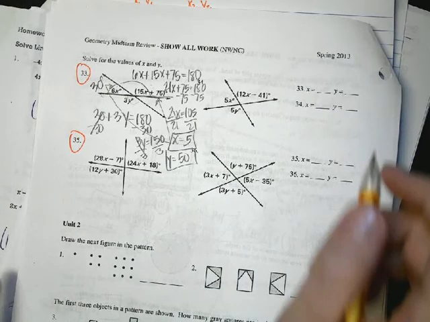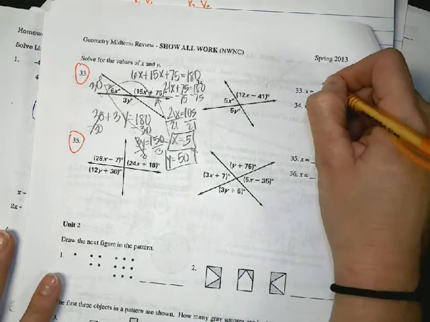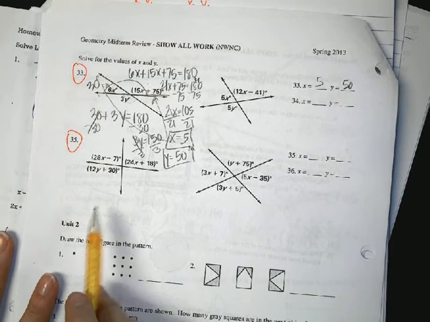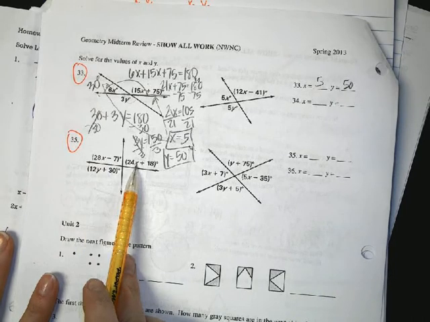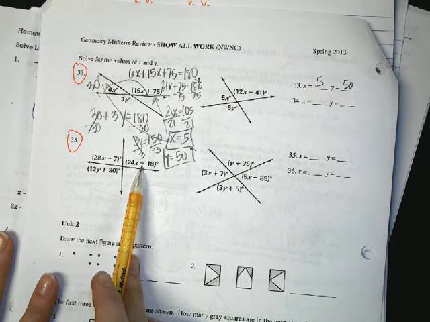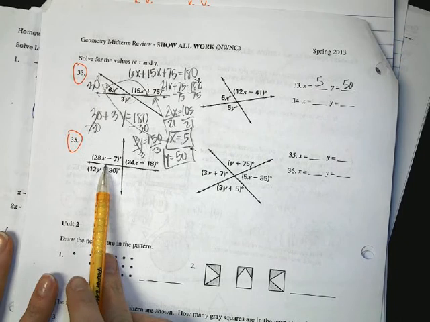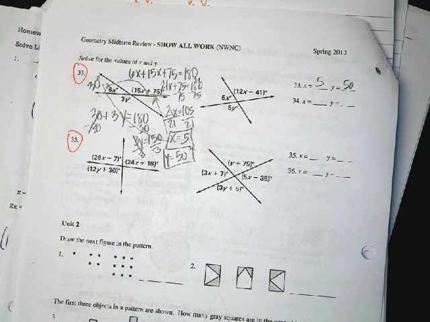They're not equal to each other because they're not vertical, but they do add to equal 180 because they make a straight line together. So you're going to take this piece right here plus this piece right here and set it equal to that straight line 180 degrees. So 28x minus 7 plus 24x plus 18 equals 180.